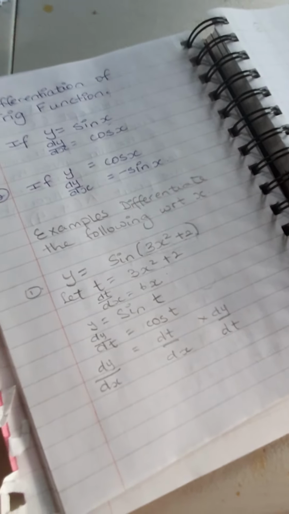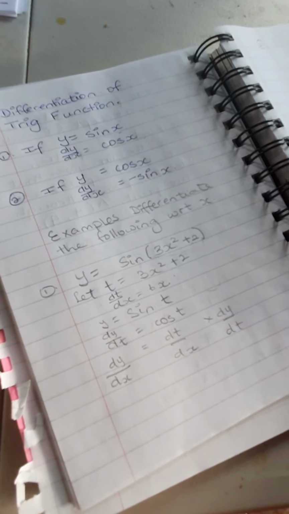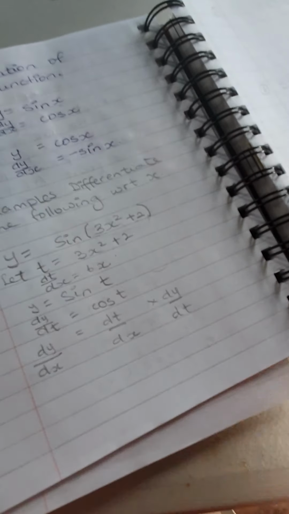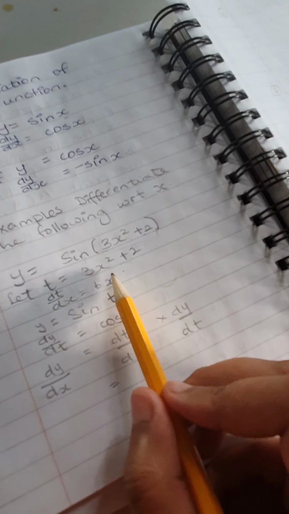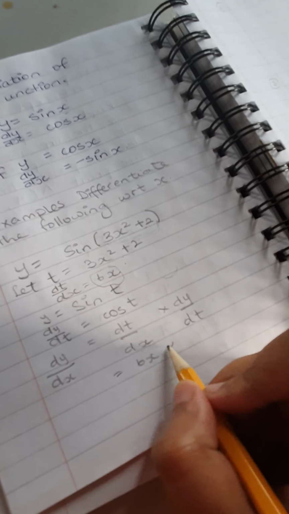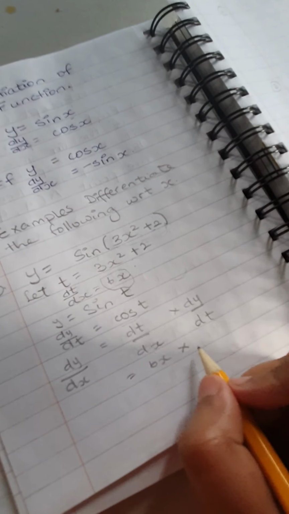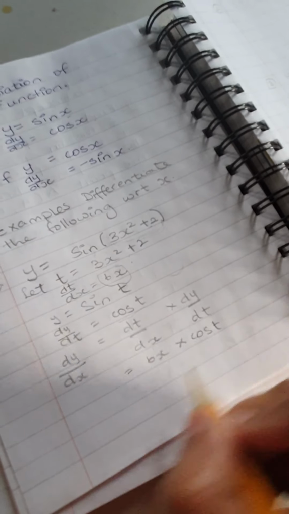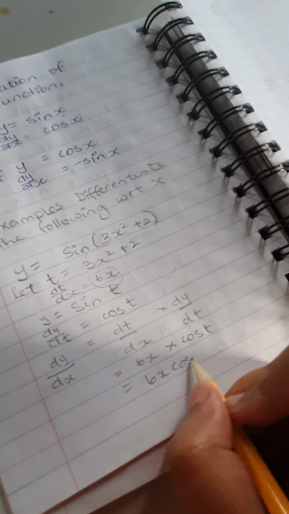We did this a couple of classes back. If you cannot remember, I suggest you look at that other video first and then come back to this. So dt/dx is 6x, and dy/dt is cos t. So the answer is 6x cos t.